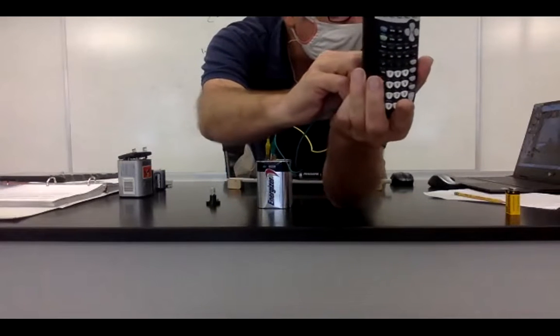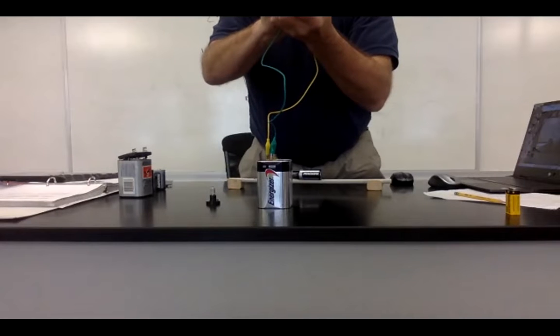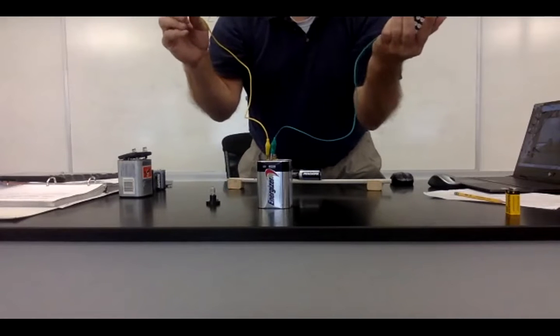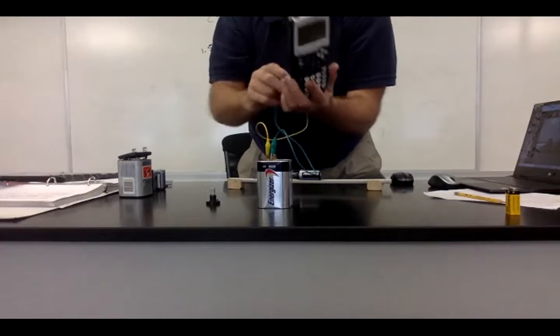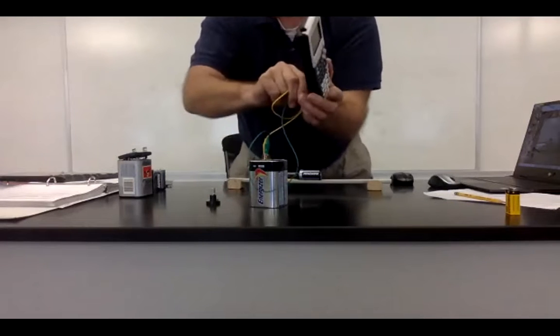Can you guys see it from way back there? Yeah. How long will this last? Forever. Right? Long enough, I'm ever going to use it. Okay, so you could run this with this, just 6 volts, doesn't matter, right?